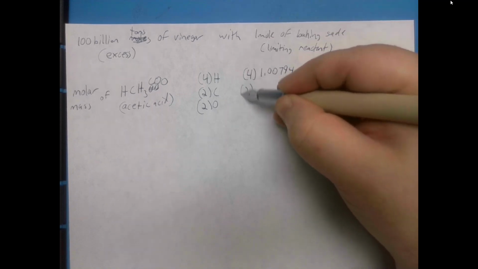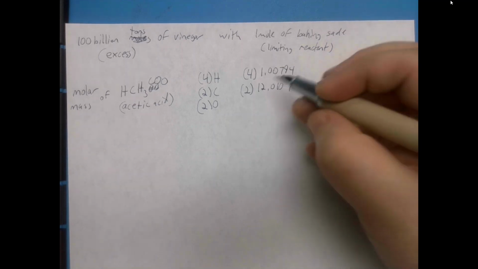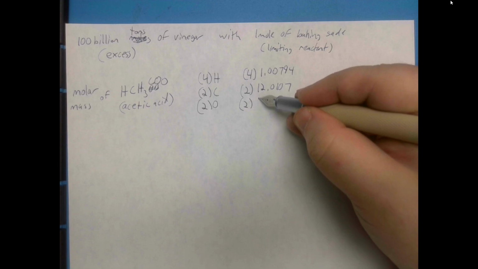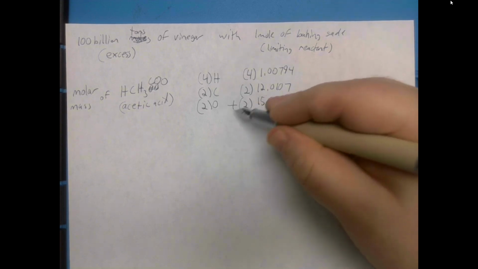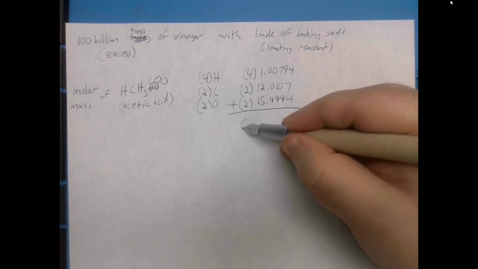So looking at our periodic table, we do 4 times the molar mass of hydrogen plus 2 times the molar mass of carbon plus 2 times the molar mass of oxygen. Add them all together and we get the molar mass of acetic acid.